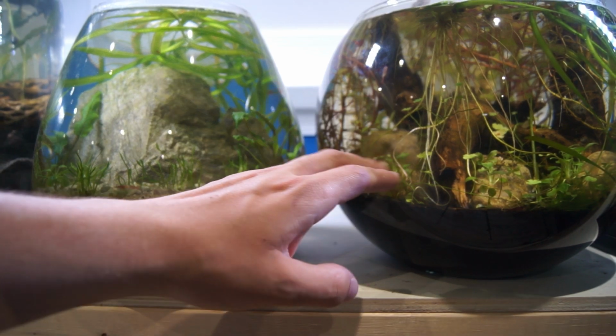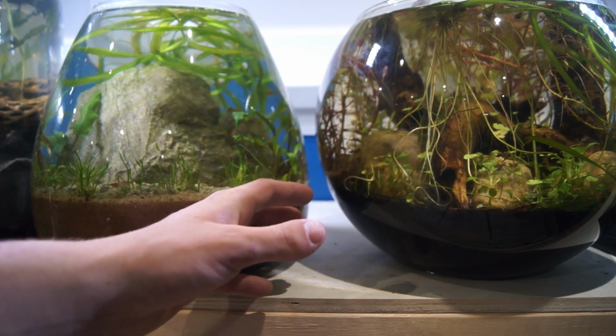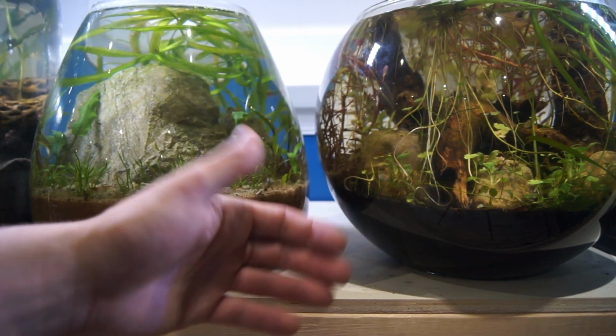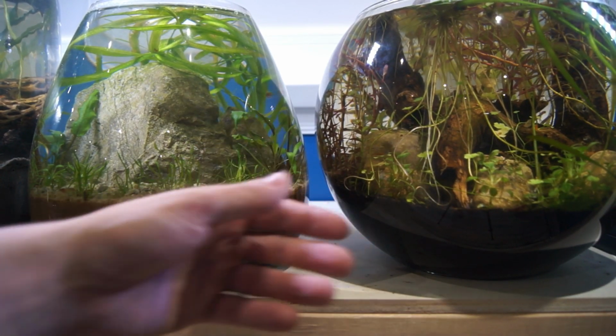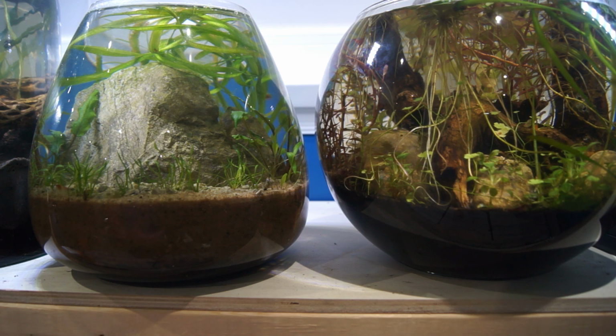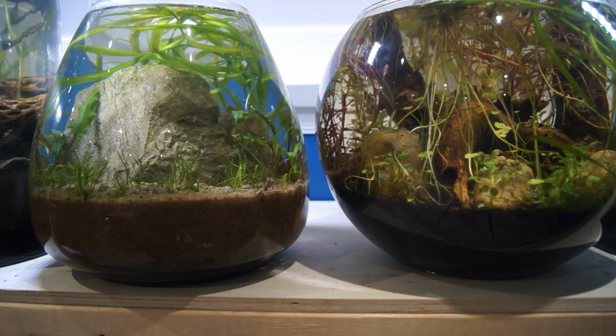Whereas with this one, I knew that lighting wouldn't be too big of an issue, it wouldn't reflect too much. However, because of the topsoil, all of that available nutrient content that can be in the water could also contribute to algae growing. So keep that in mind when you do decide to cycle a tank.